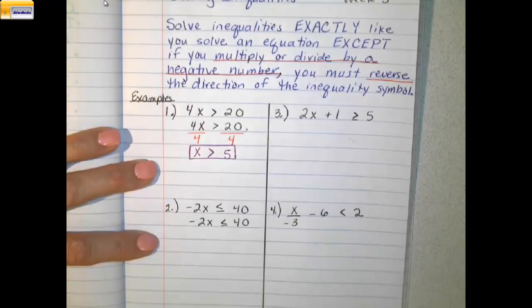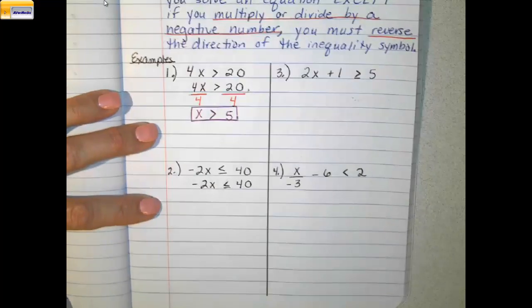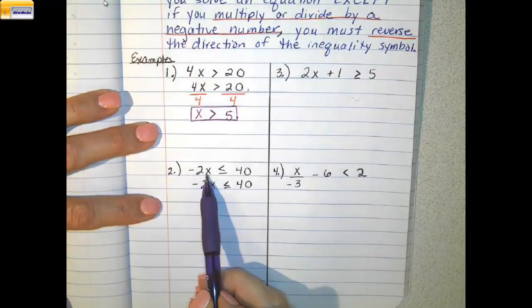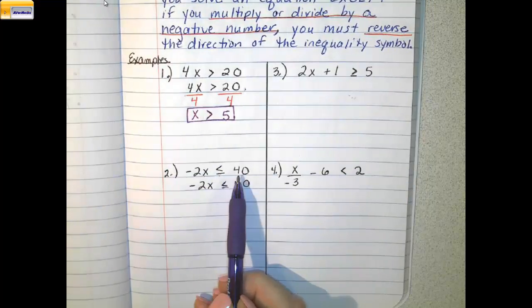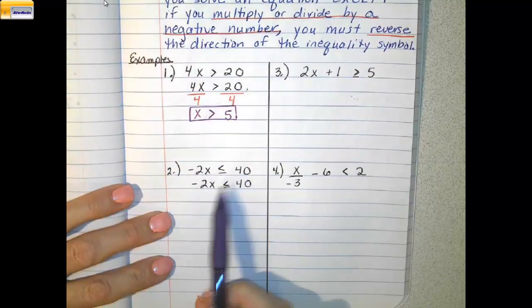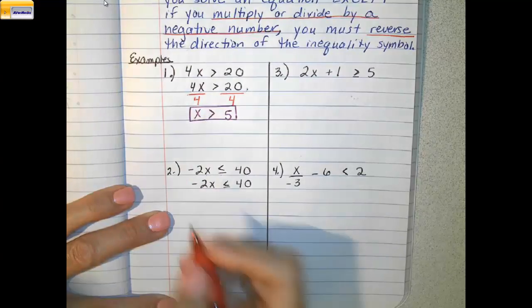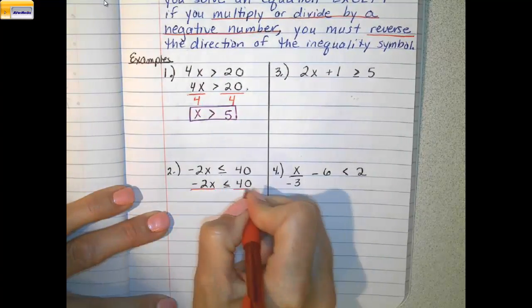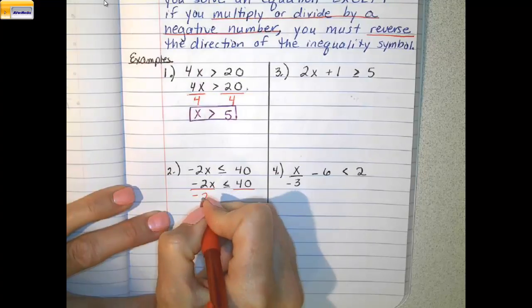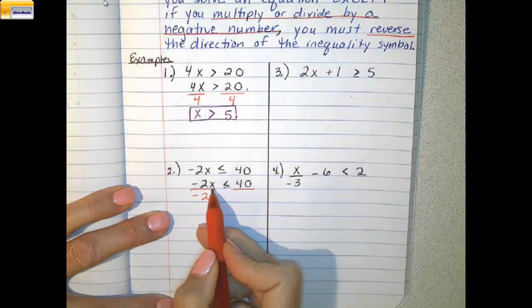In my second example, I'm starting with negative 2x is less than or equal to 40. Negative 2x means negative 2 times x. Therefore, the inverse of times is again divide. But in this case, I'm trying to solve for positive x.